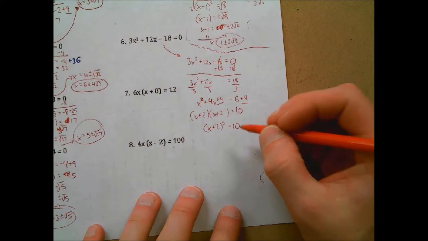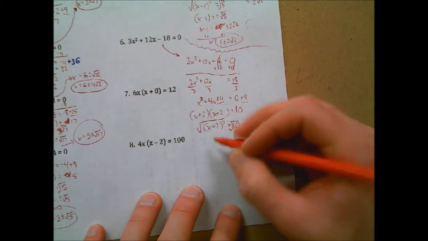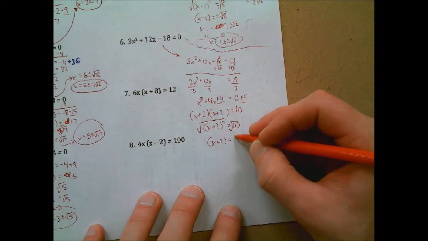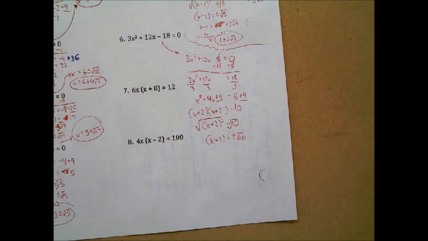All right, and then we will square root both sides. Okay, and I get x plus 2 equals plus or minus the square root of 10. Is the square root of 10 a perfect square? No. Can we divide it by any perfect squares? No. It's divisible by 2. 2 is not a perfect square. It's divisible by 5. 5 is not a perfect square. And that's it. It's 10, 1. But 1 is a perfect square, but that doesn't really reduce it. All right, so we can't simplify it anymore. This is as good as we can do.